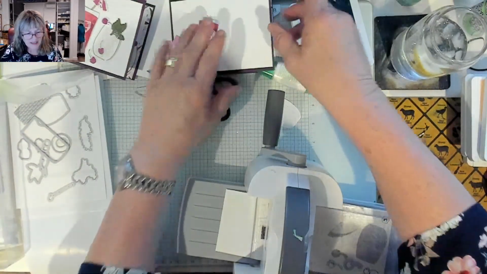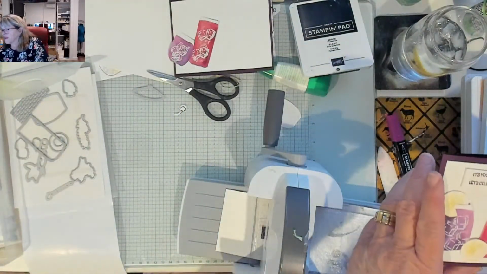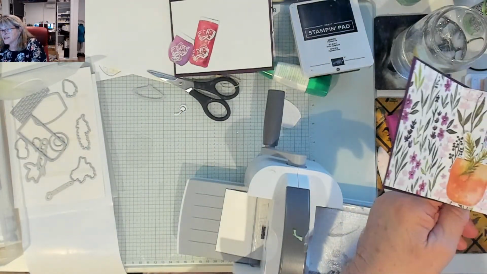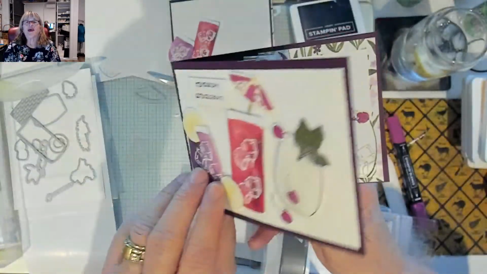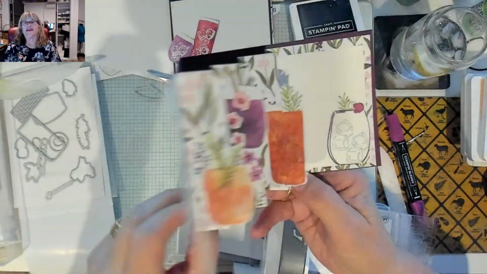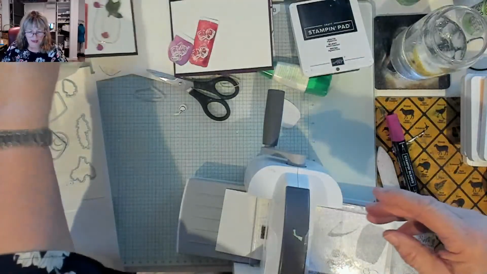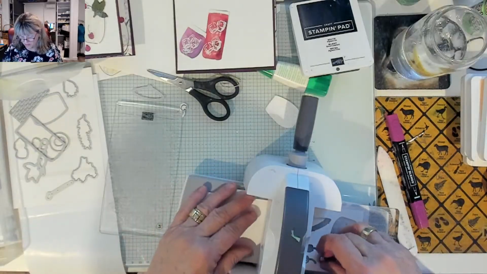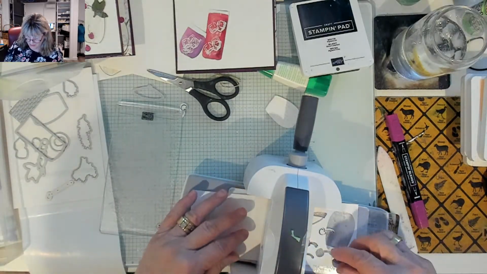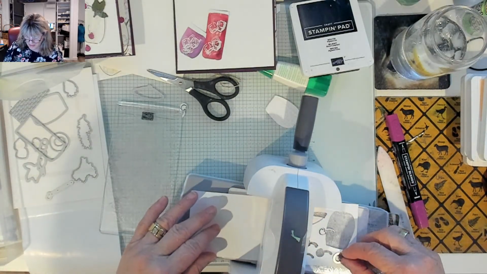But anyway, just so I can show you, because anyone that comes on now, this is the inside of the card and the outside, and it's a concertina. And at the end I'll show you the other one, so you know what you've missed if you want to make it. But it was so easy.